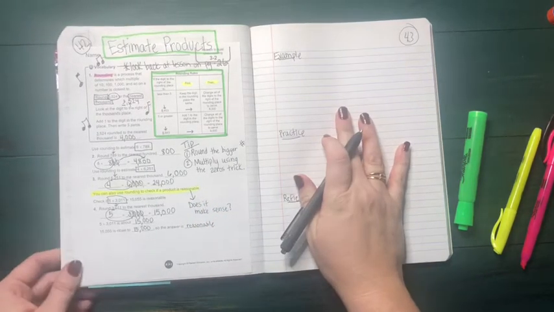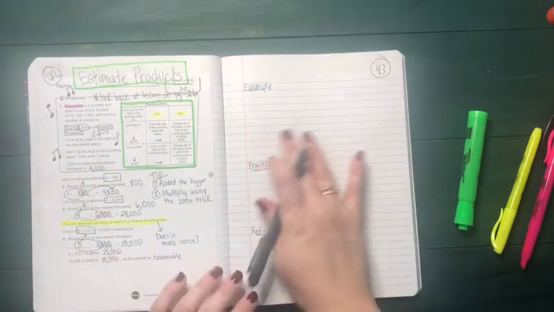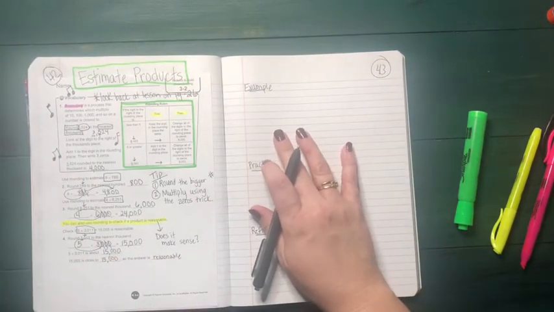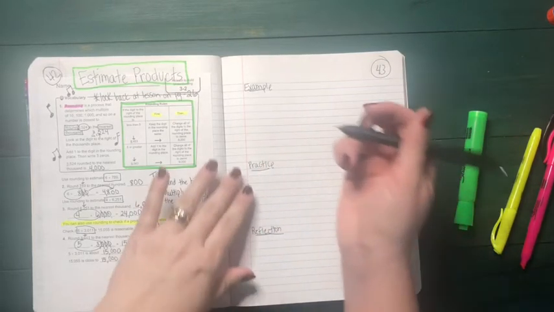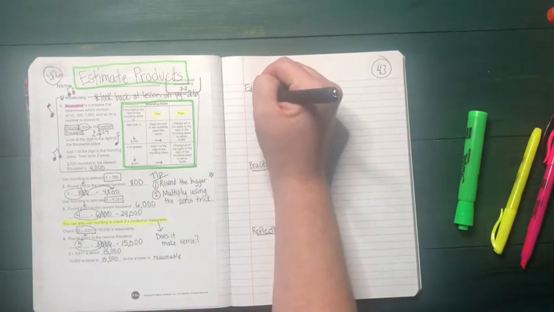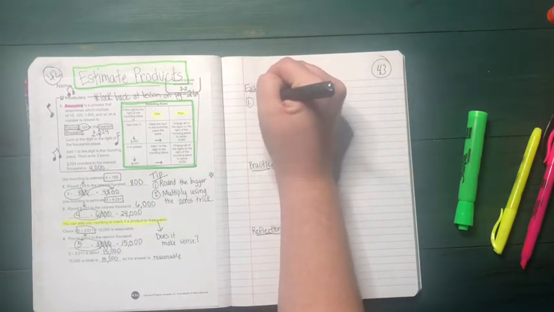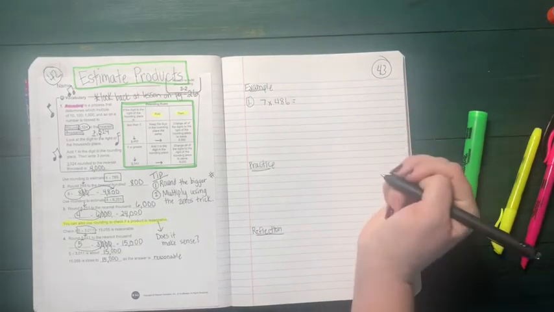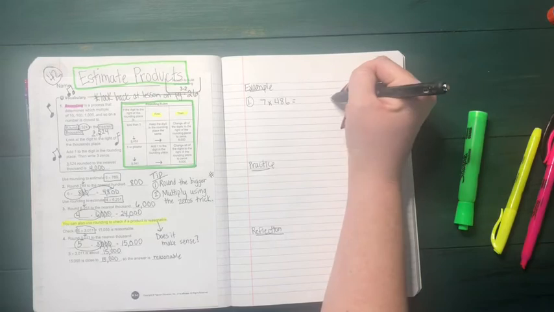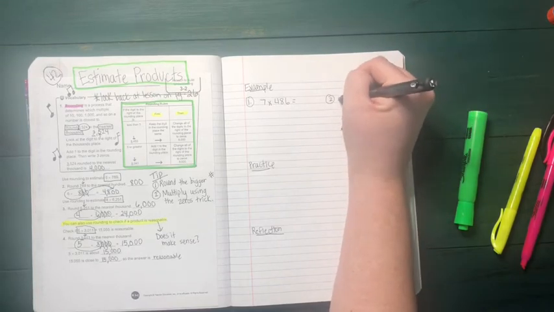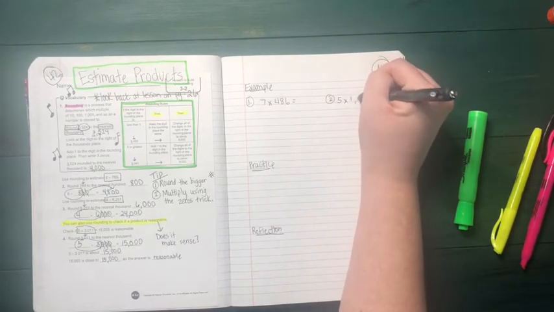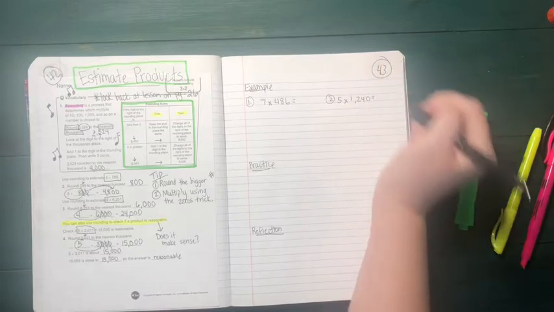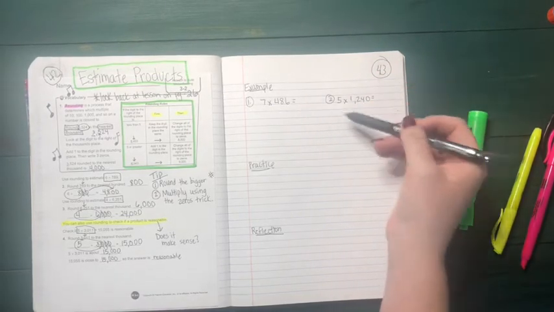Moving on to the right side, we're going to do two problems together where I'm going to have you record the problems and then pause the video to solve, then push play to check your work. The first problem is number 1, 7 times 486. And the second problem is 5 times 1,240.